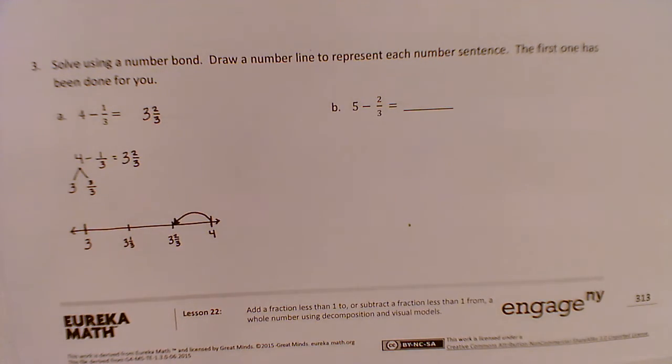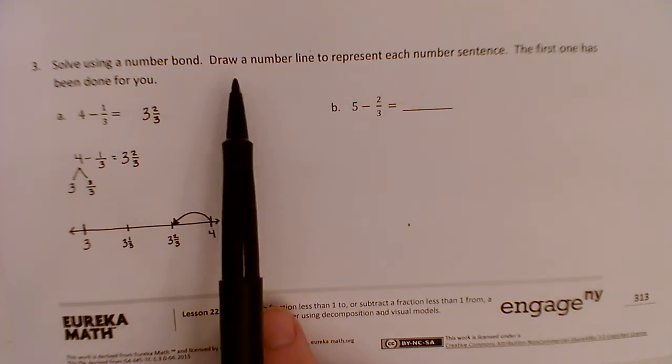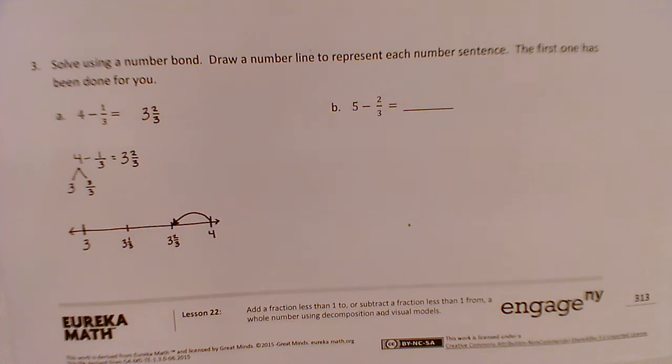So this one says, solve using a number bond, draw a number line. Oops, I want to switch back to my black pen. Solve using a number bond, draw a number line to represent each number sentence. The first one has been done for you. Again, I am okay if you guys want to continue using your tape diagrams also to model this. I don't have a problem with that.